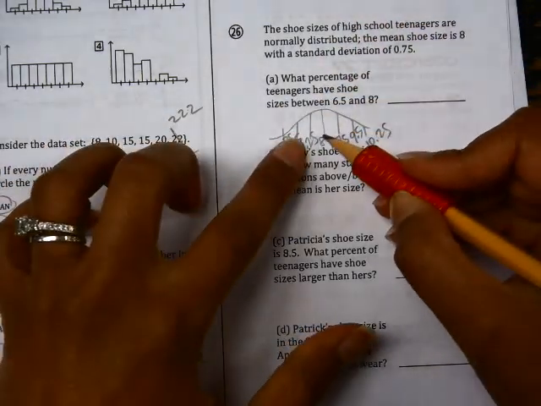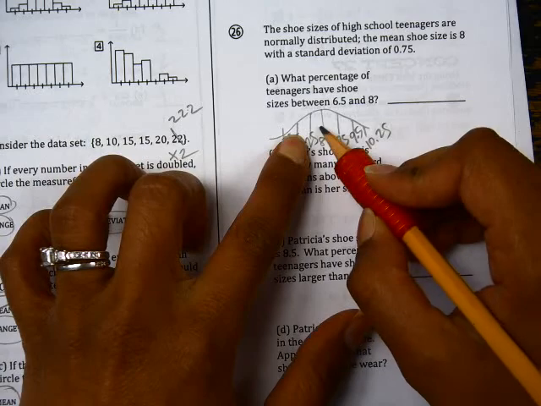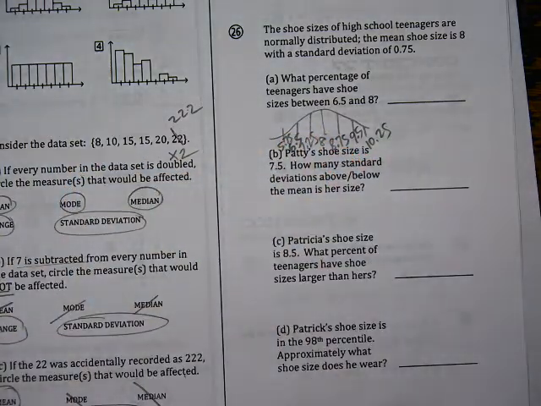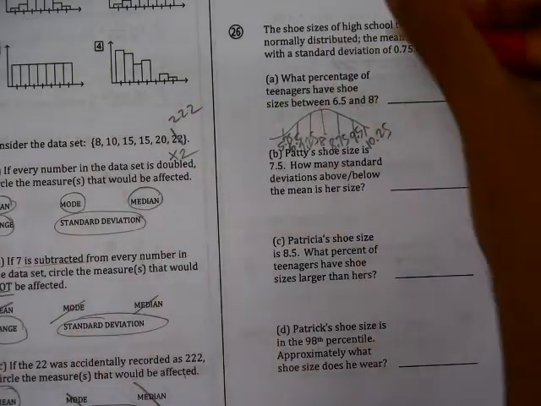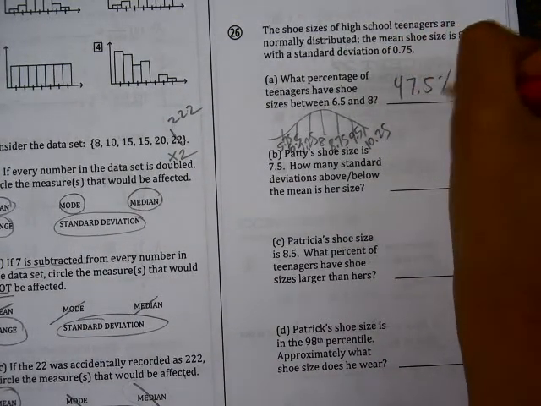So that's from here to here. That would be 34% plus 13.5% is 47.5%.